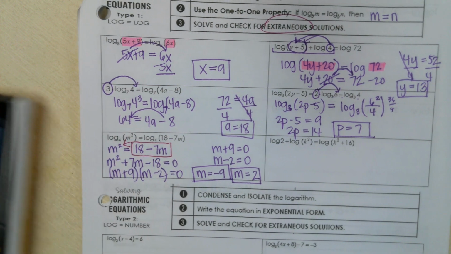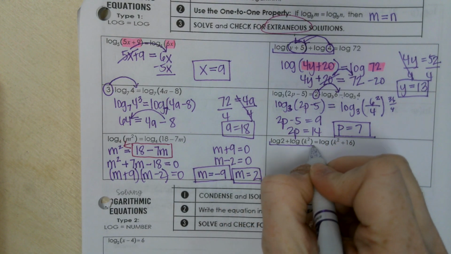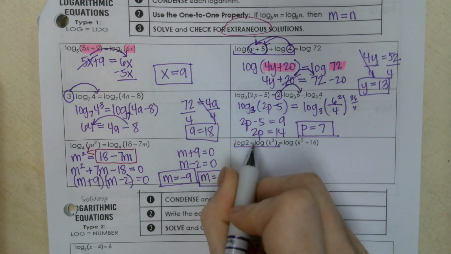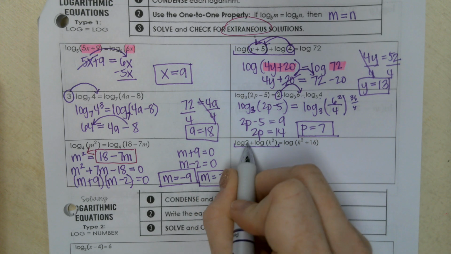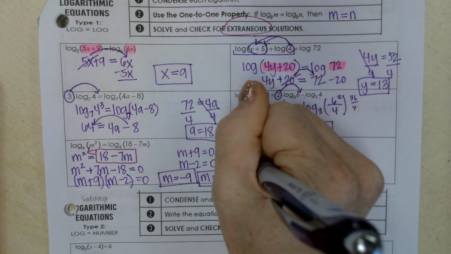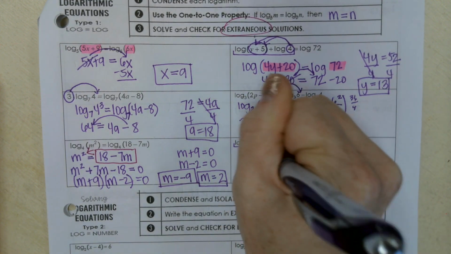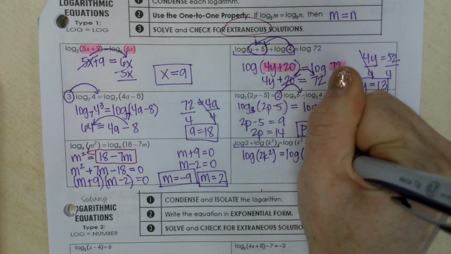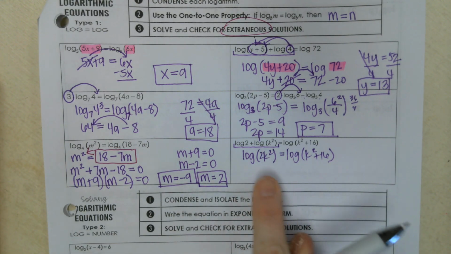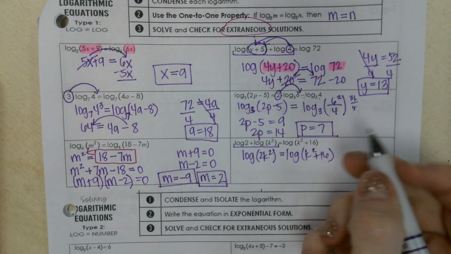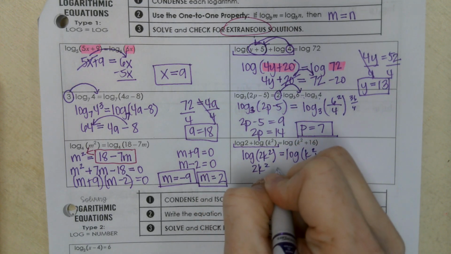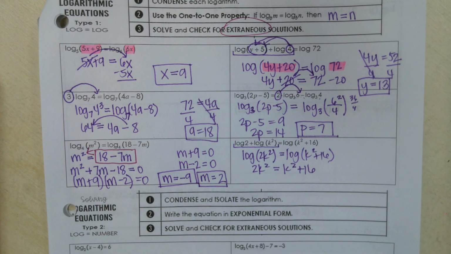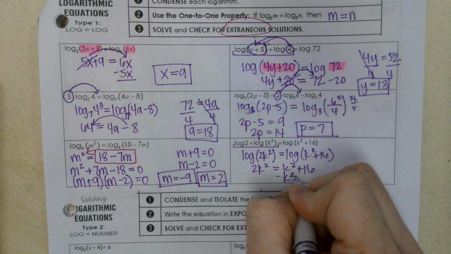Okay? All right. On this one, I want to condense my logarithms. Okay? So right here, if I'm adding 2 logarithms with the same base together, I'm going to multiply these 2 pieces together. So I end up with the log of 2k squared, and that equals the log of k squared plus 16. I've got the logs on both sides, so I'm going to get rid of those. And now I'm solving 2k equals k squared plus 16. Okay, so I'm going to solve for k.